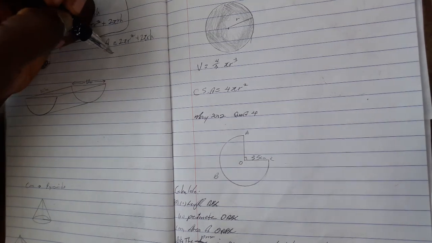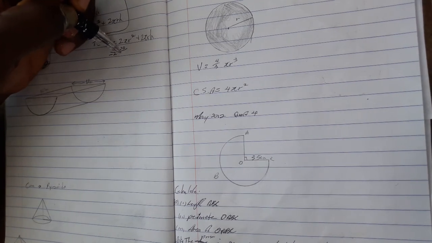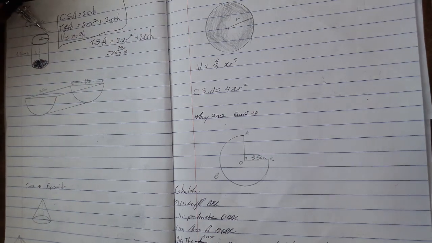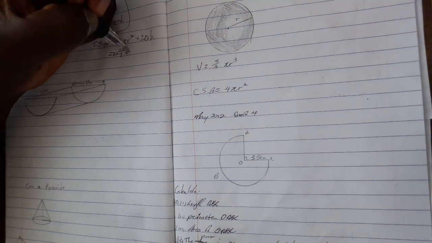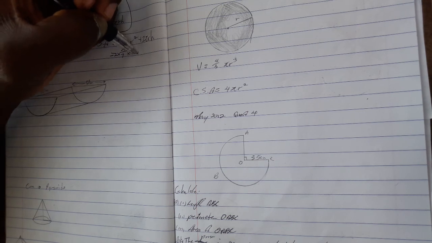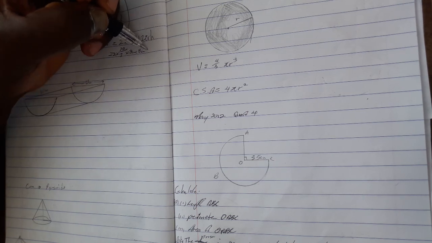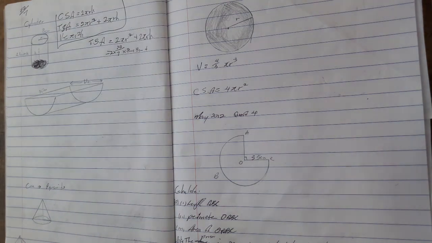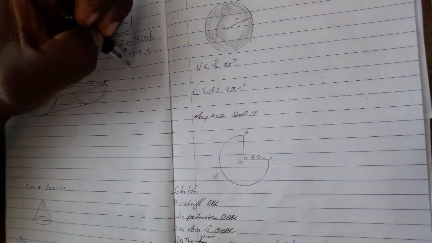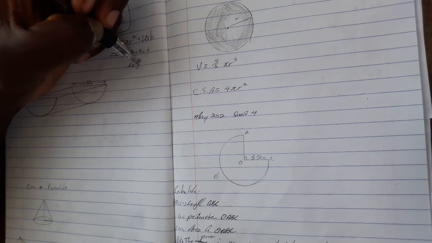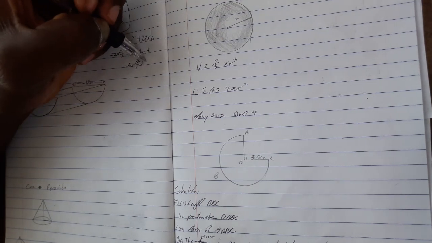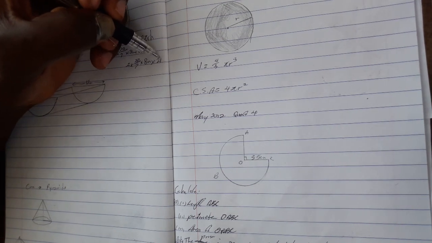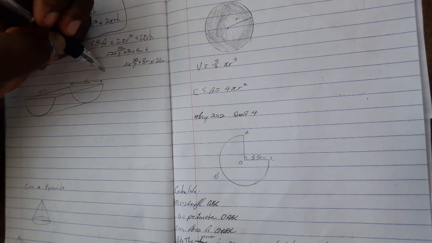This will be 2 times 22 over 7 times the radius, 8 centimeters, times 8 centimeters, plus 2 times 22 over 7 times the radius, 8 centimeters, times 21 centimeters.